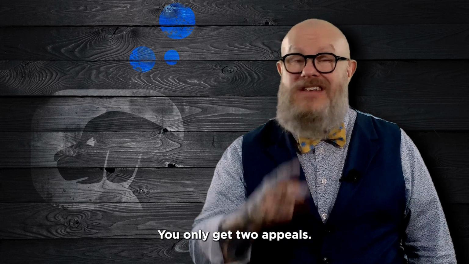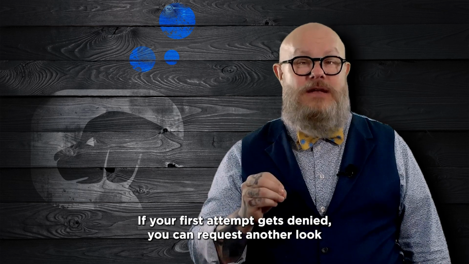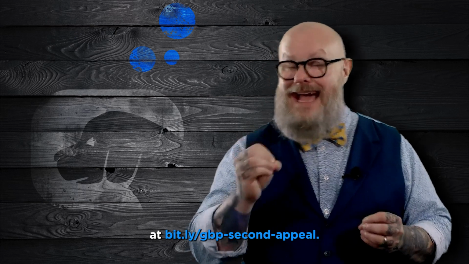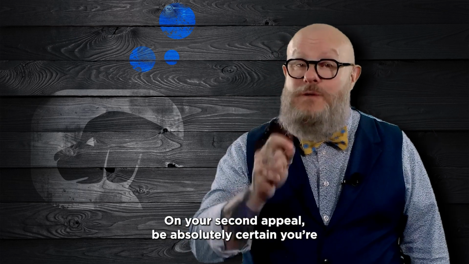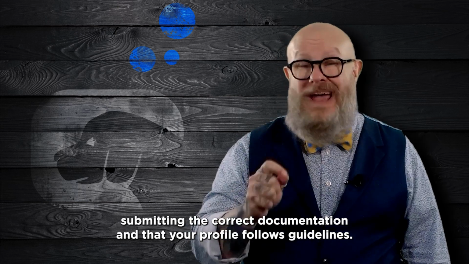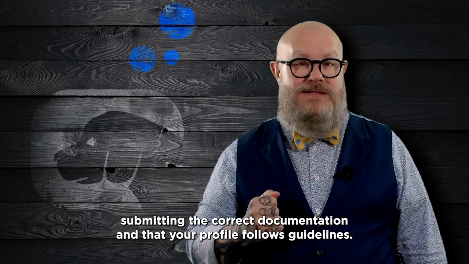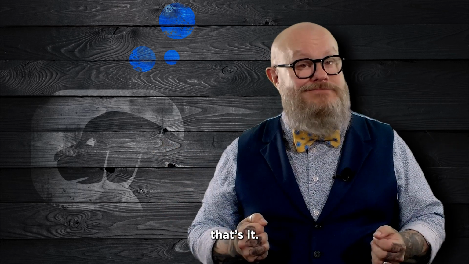You only get 2 appeals. If your first attempt gets denied, you can request another look at bit.ly/gbp-second-appeal. On your second appeal, be absolutely certain you're submitting the correct documentation and that your profile follows guidelines. If you're denied a second time, that's it.